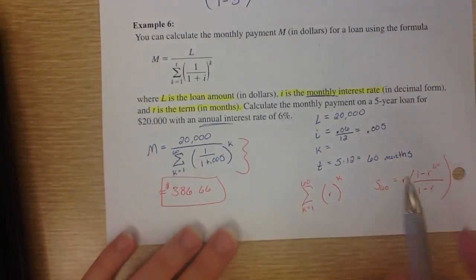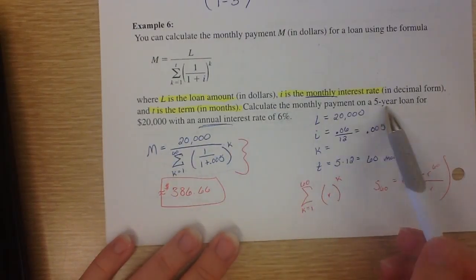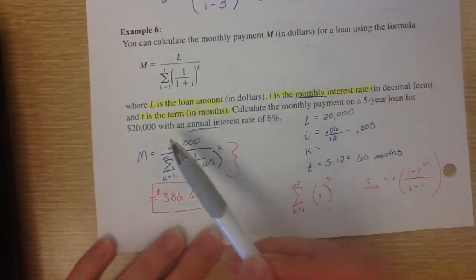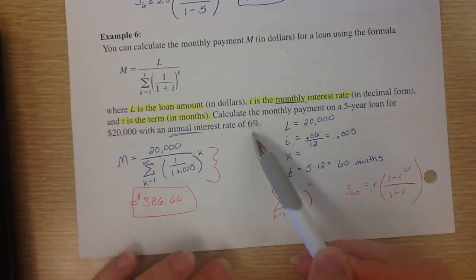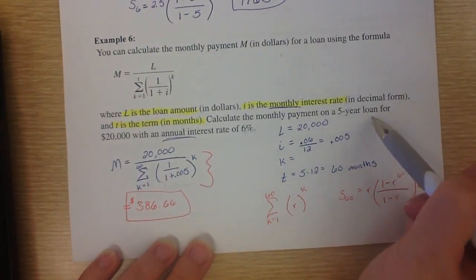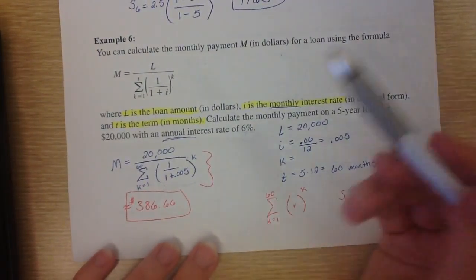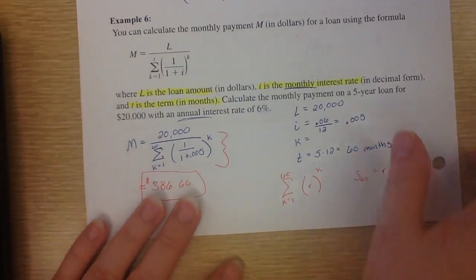Okay. So if I was to borrow $20,000 at an interest rate of 6%, for a 5-year loan, kind of like a car payment, buying a $20,000 car. 6% is actually a little high for a car, but not too bad depending on your credit. A 5-year loan is pretty normal for a car. You'd pay $386.66 a month.